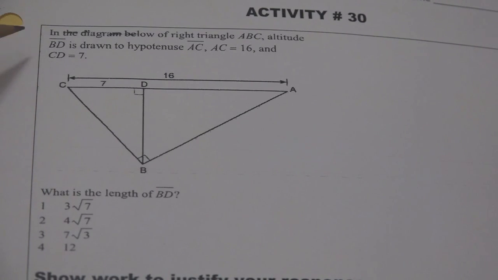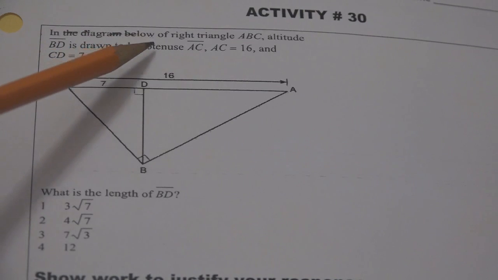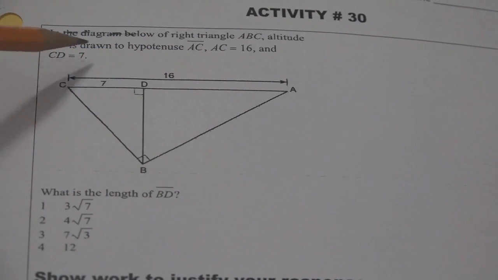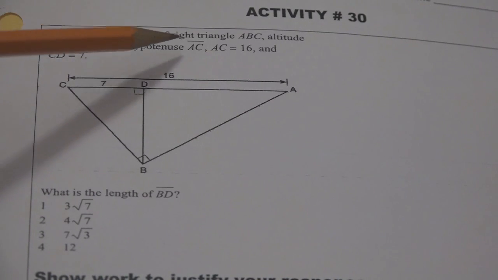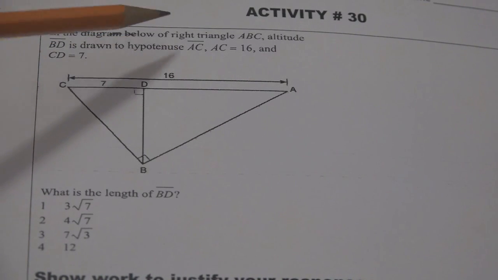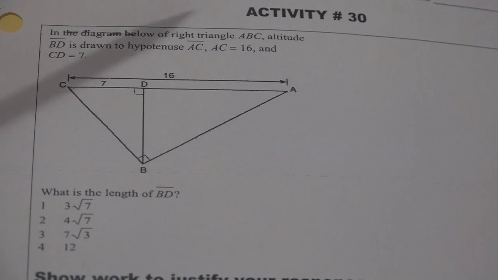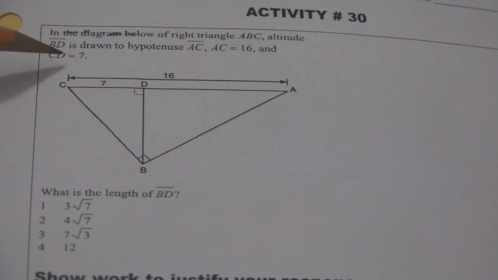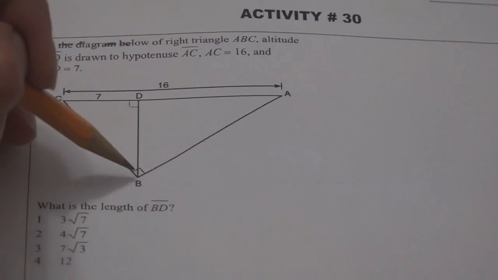The first question says, in the diagram below of right triangle ABC, that's this one right here, BD is drawn to hypotenuse AC. AC is the hypotenuse. AC is 16. This whole thing is 16, and CD is 7. All right. So what do they want? They want to know what the length of BD is. They want to know this length right here.